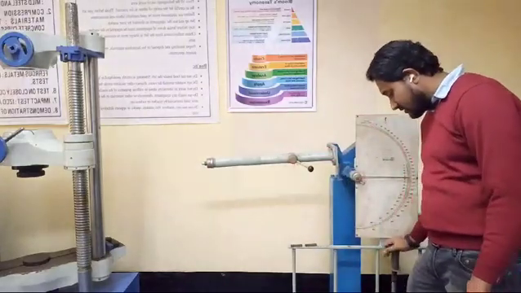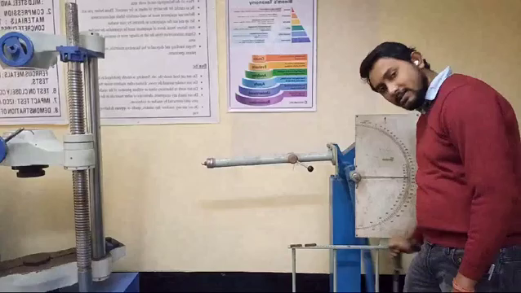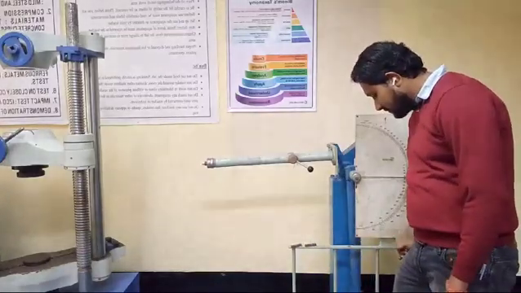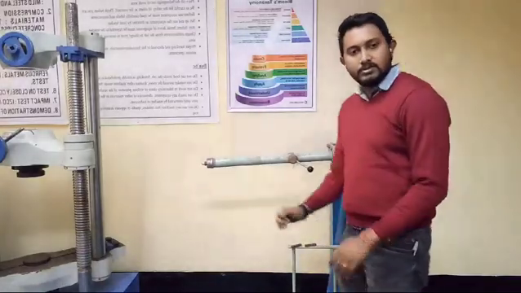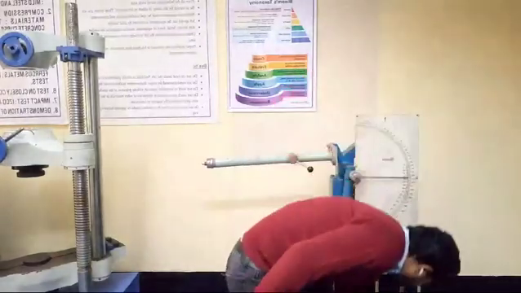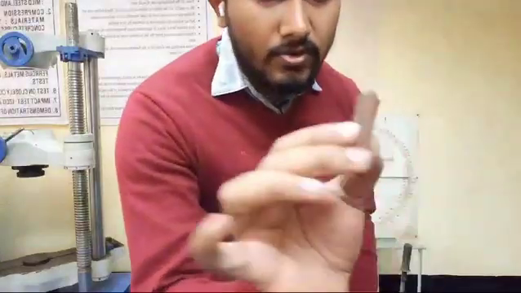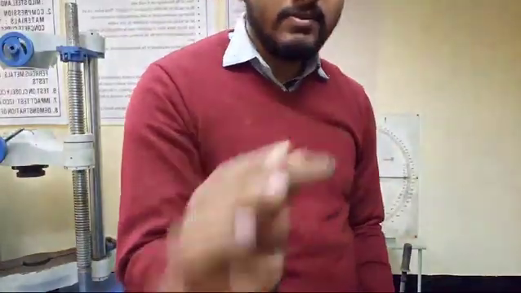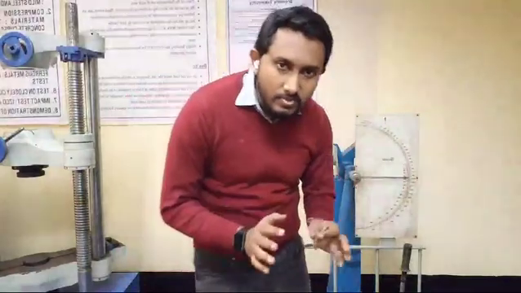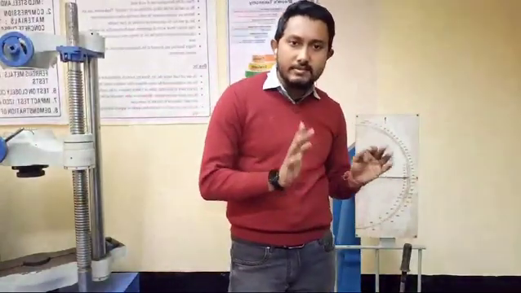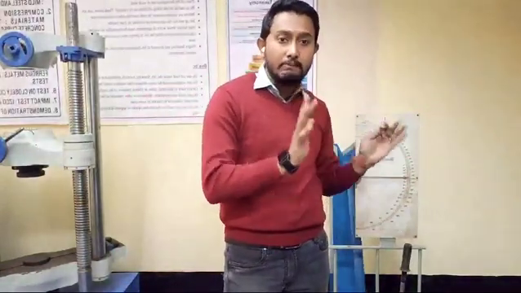Then we can slowly. Okay. So in this case, we see this material will break. Here we can see this material has broken after testing. So this is the simple demonstration of the impact testing machine.